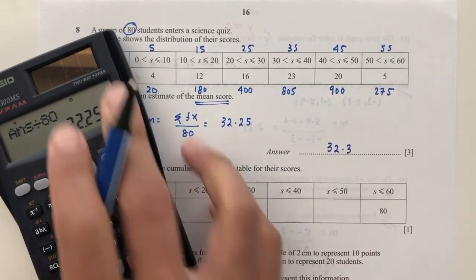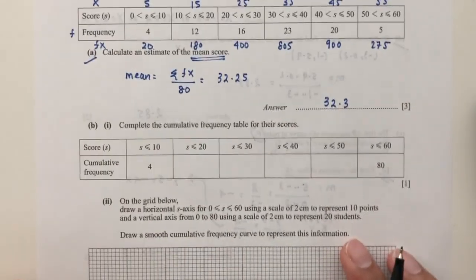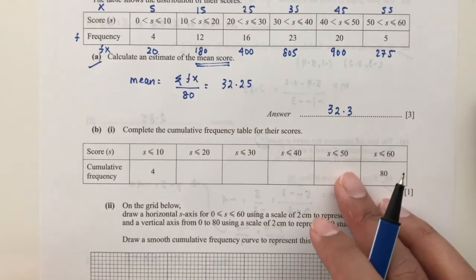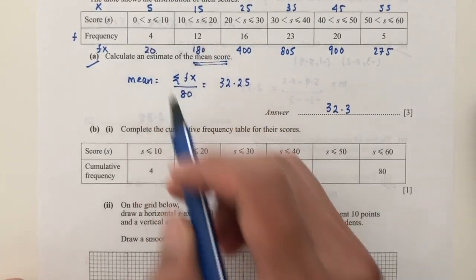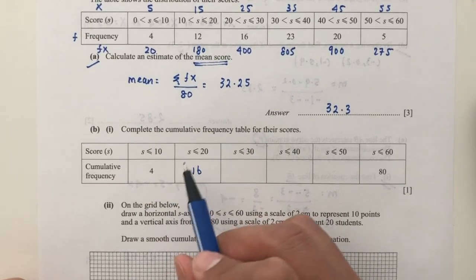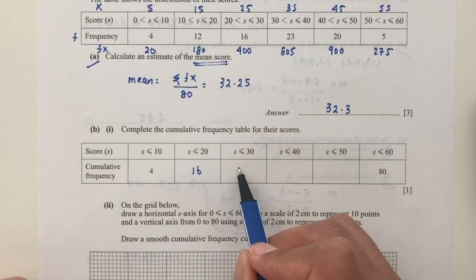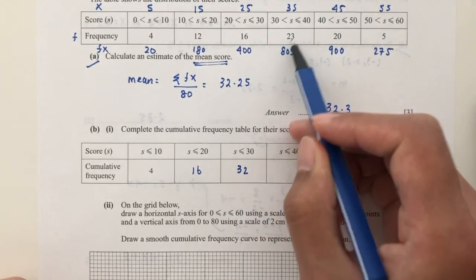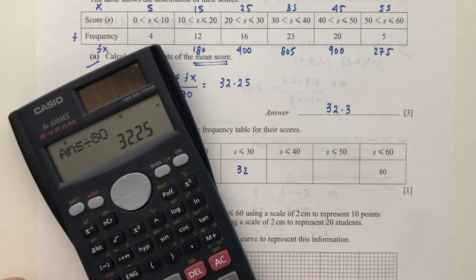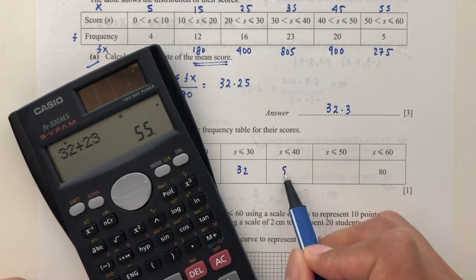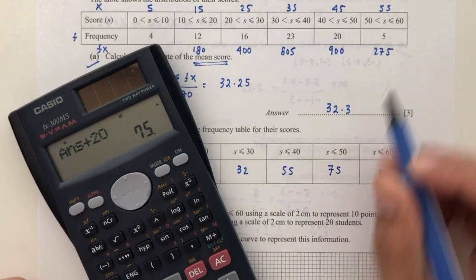So now part B, complete the cumulative frequency table for these scores. Less than 10 is 4, but less than 20 will be 12 plus 4, that will be 16. And less than 30, we have to add all these 3, so 16 plus 16, that will be 32. 23 plus 32, you can use a calculator, that will be 55, but let's try. 55 plus 20, that will be 75, and then in the end you must have 80.